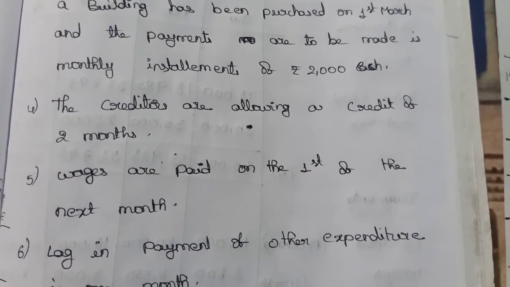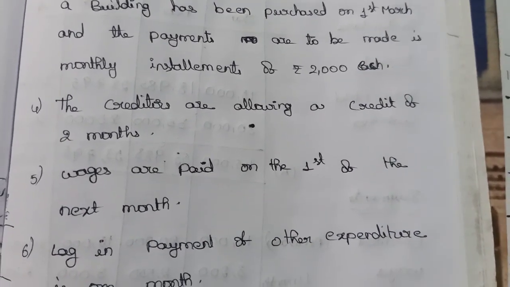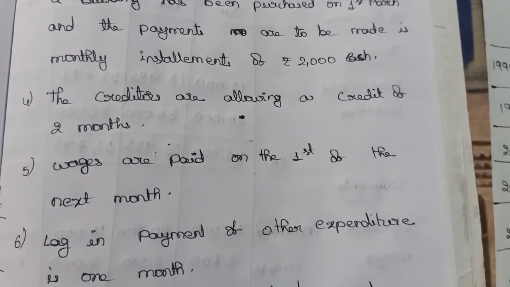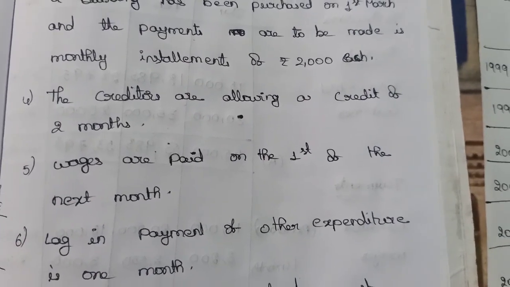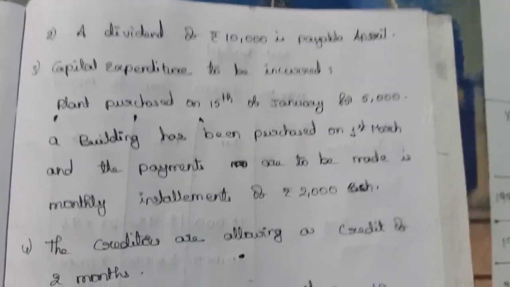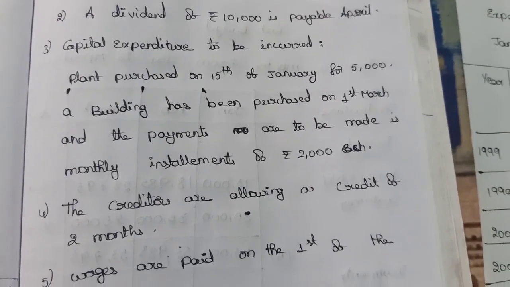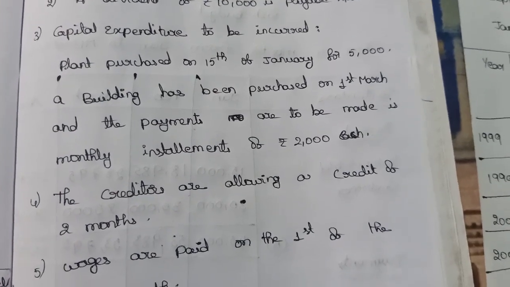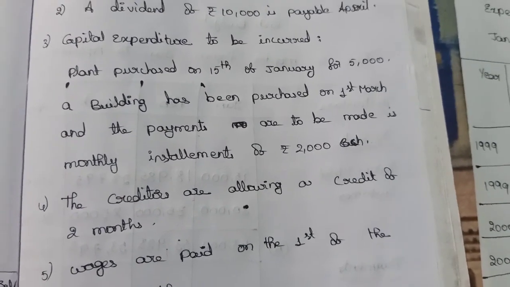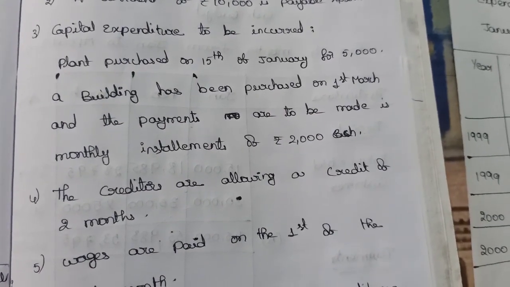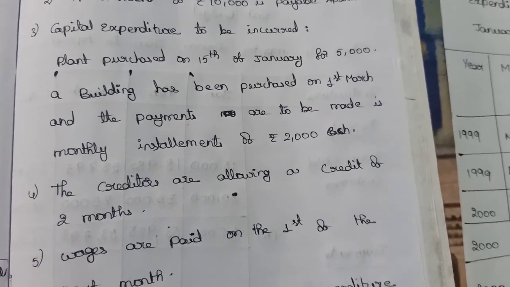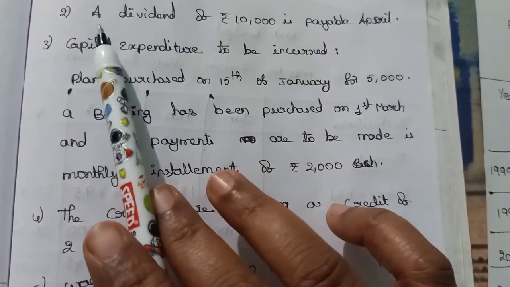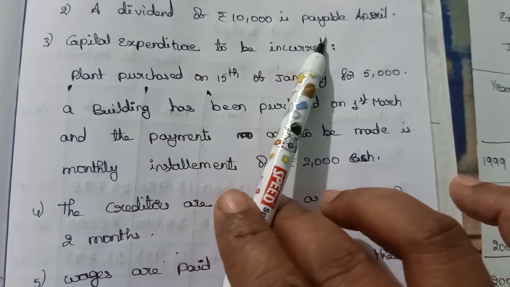That means pay later. If I am selling a product in this month, February, but I am giving an opportunity to the customer to pay later. So I am giving an offer to buy this month, but they can pay later. Like that, in this cash budget, they are offering customers to pay after 2 months. And one more additional information: a dividend of rupees 10,000 is payable in April.